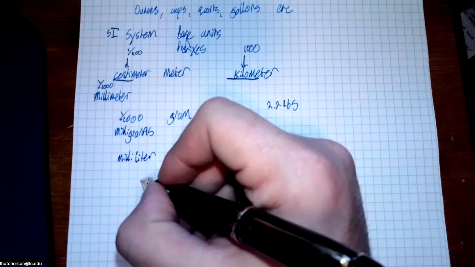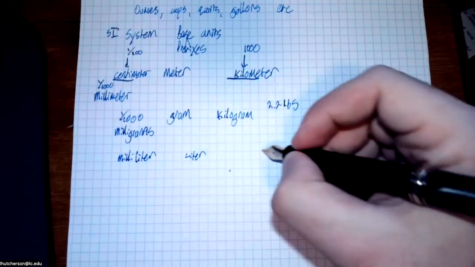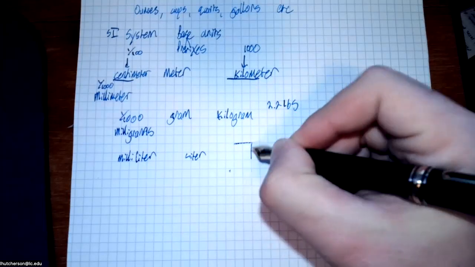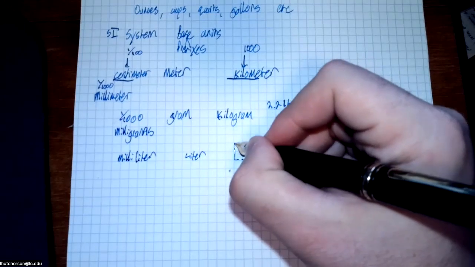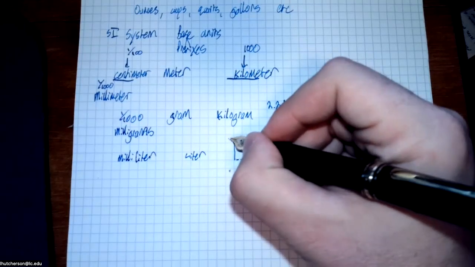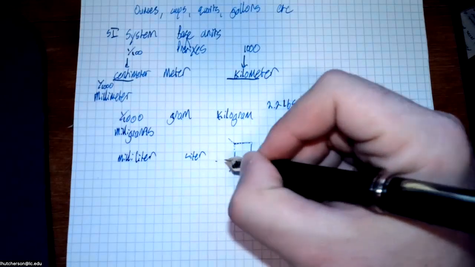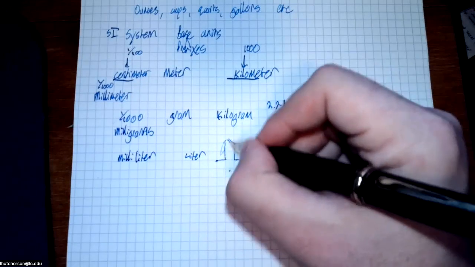Now, a milliliter is a cube, or it is the volume, and I can actually draw this to scale on this paper, or maybe I can. No, I can't.